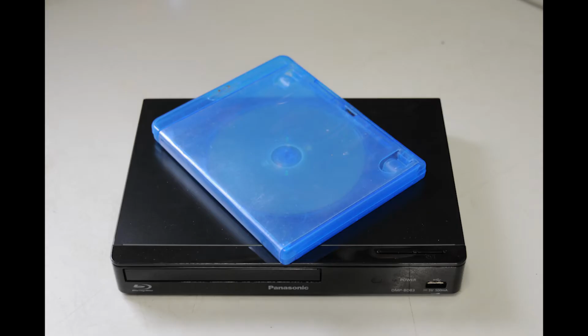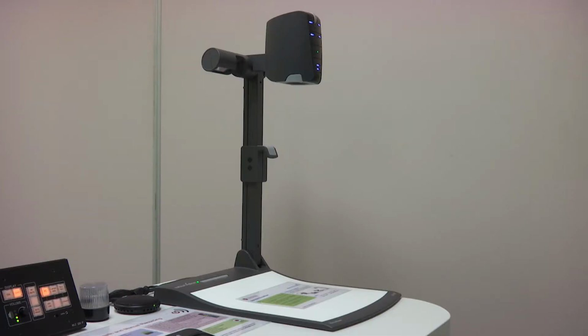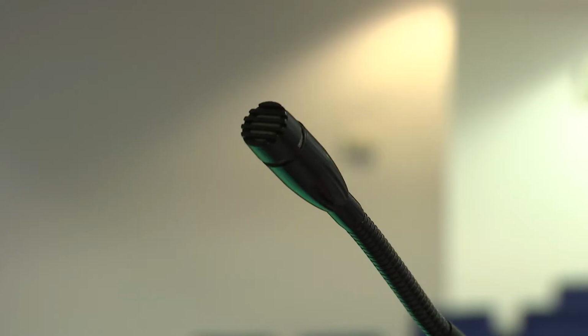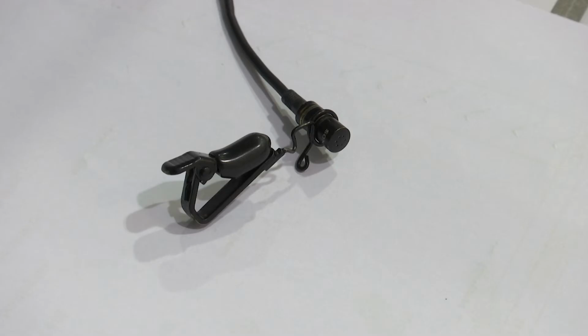In some rooms, instead of the DVD player, there is a Blu-ray player, but this can play DVDs and CDs as well. Most rooms also have a visualizer installed. The larger rooms, including all the lecture theaters, have microphones available for voice amplification. The monitor on the lectern displays the PC image.